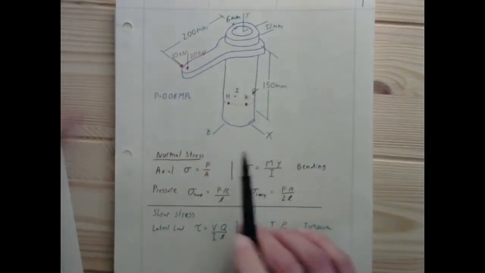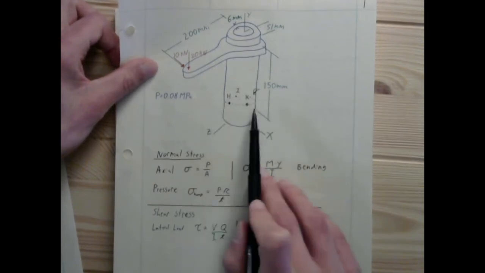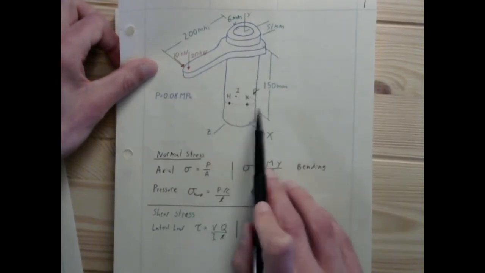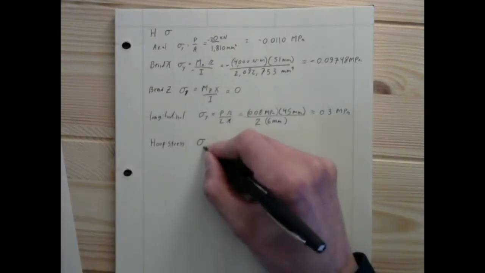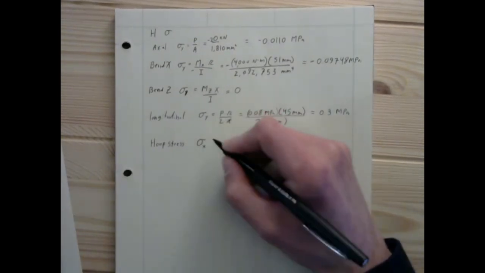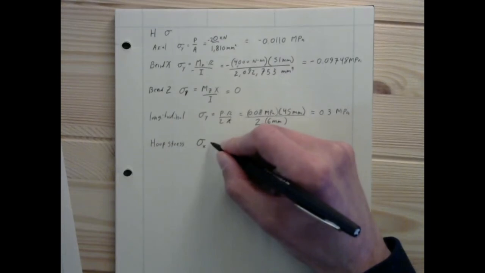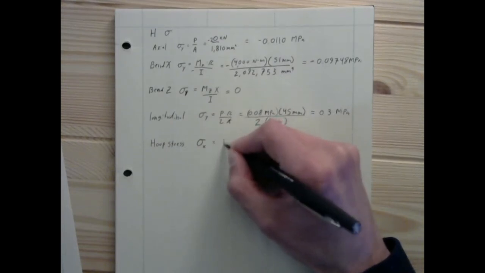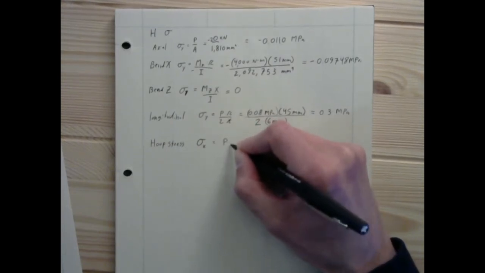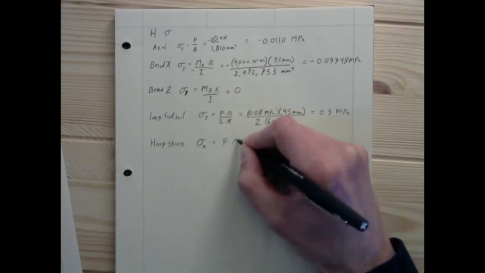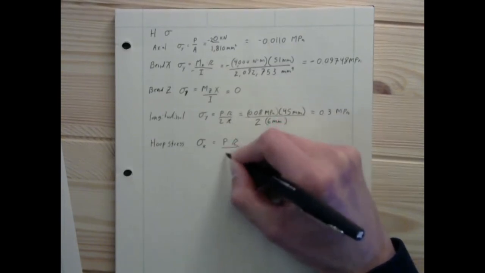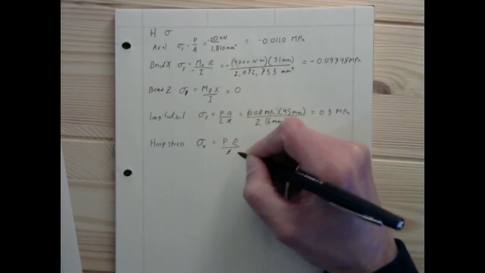Now when we're at point K, that's going to be in the z direction. Still not the y direction though. So this is going to be in the x direction at point H, and that's going to be P, the pressure, times the inner radius divided by the thickness.